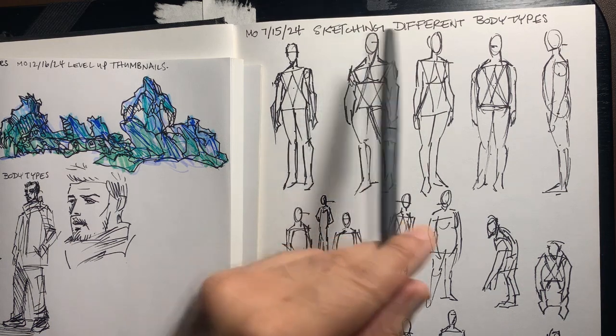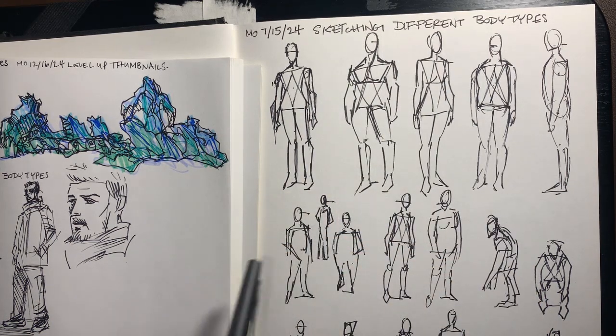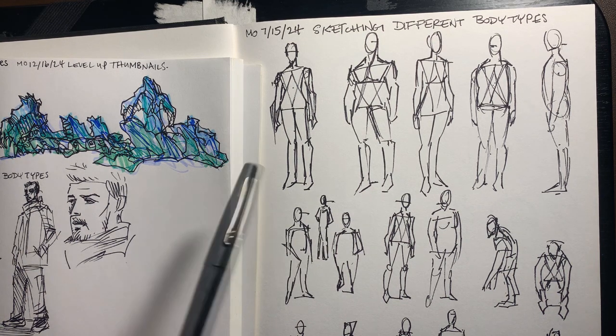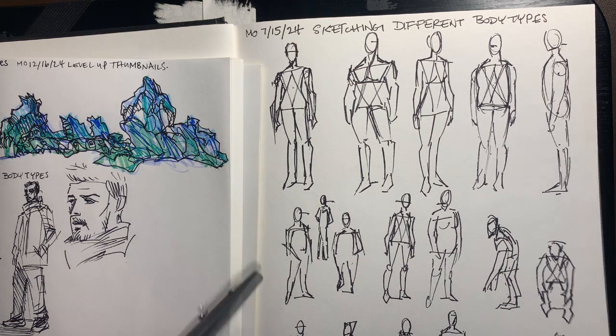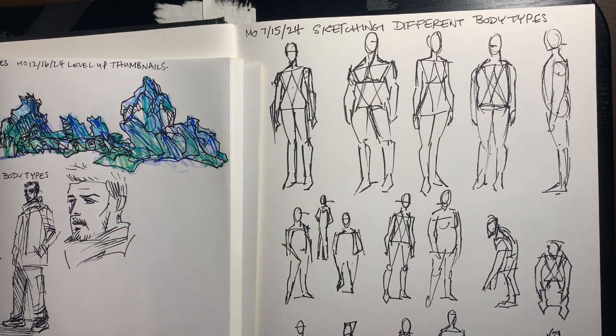The video was called Sketching Different Body Types, and it was one of the first videos when I came back to posting after time away from it, because I only posted a little bit even before that. So I won't link to it. It's called Sketching Different Body Types. It's in the figure drawing playlist.